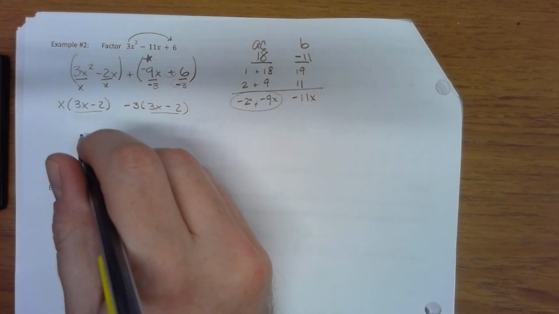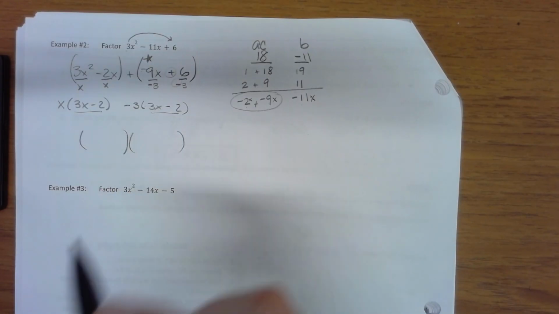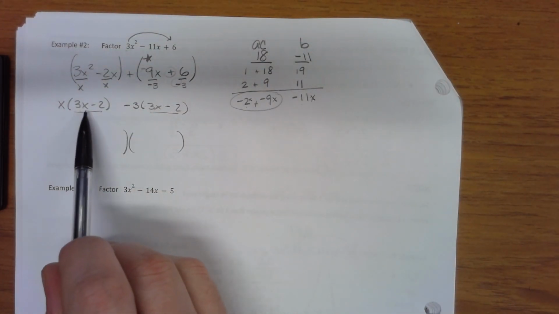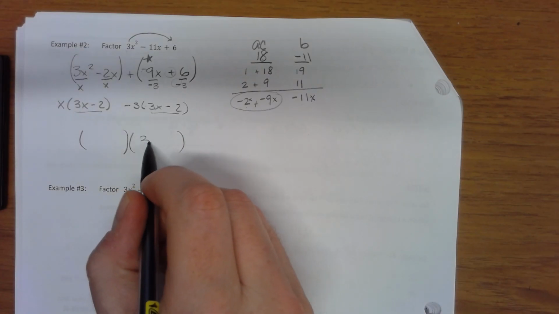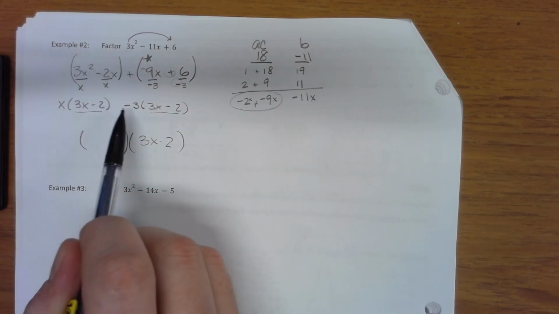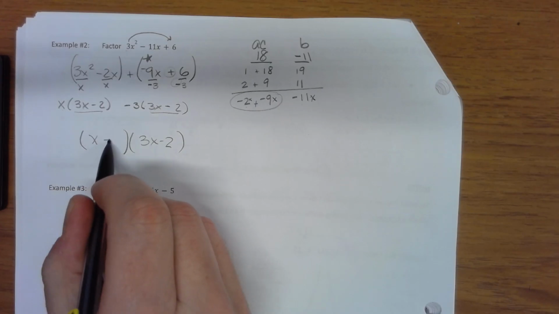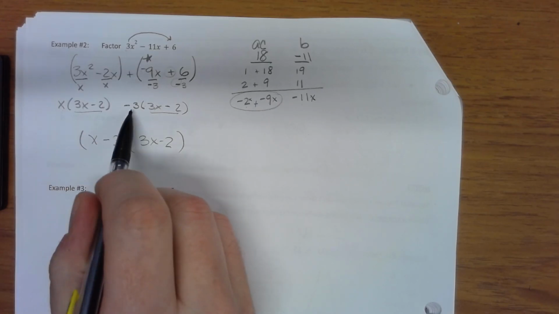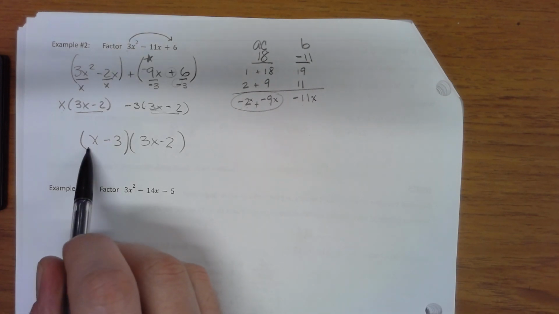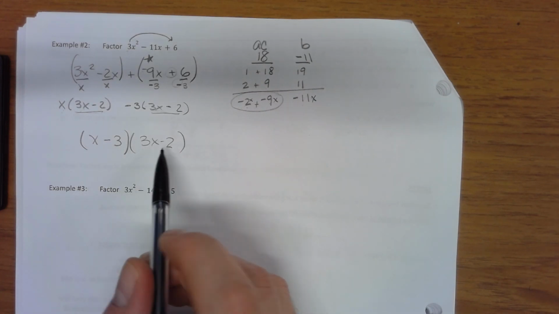My favorite part is redoing this at the end and writing my answer. So my matching group is a 3x minus 2. What multiplies the 3x minus 2? Is it x? Is it negative 3, or is it both? Both x and negative 3 are multiplying the 3x minus 2. So our answer is the quantity x minus 3 times the quantity 3x minus 2.